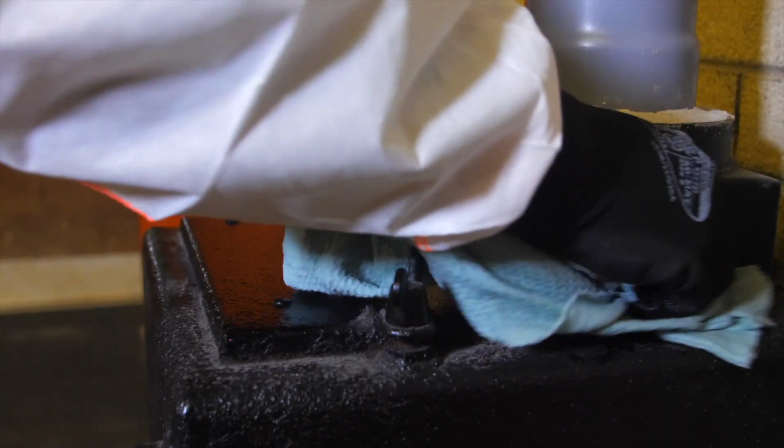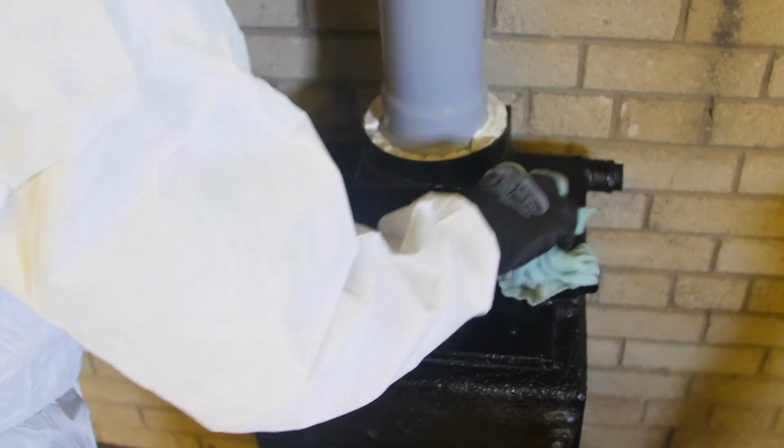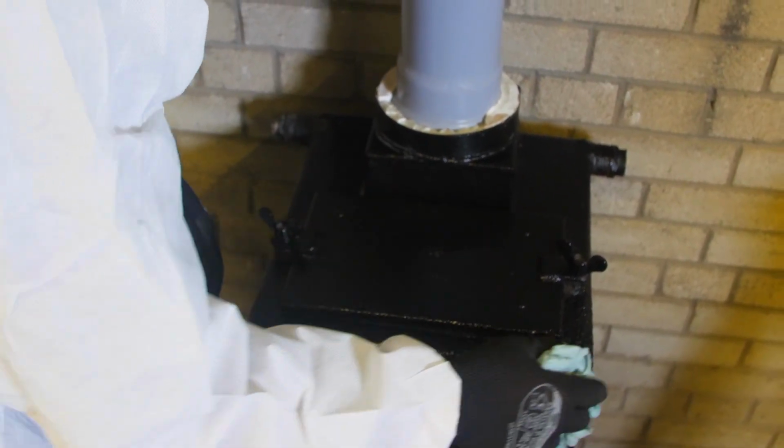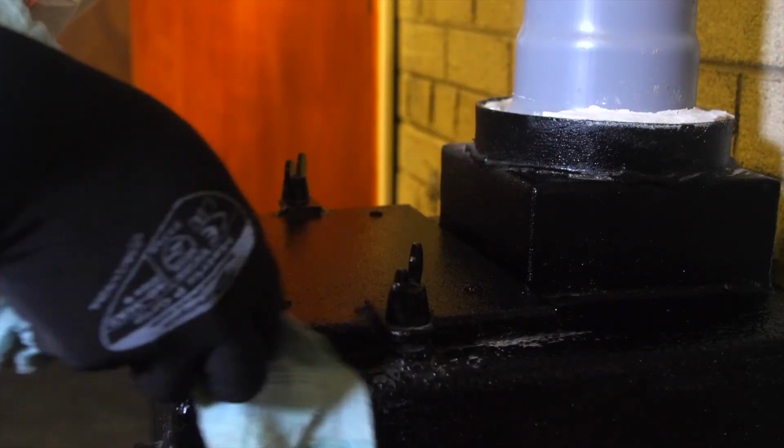Clean the equipment and the area with damp rags. Check for asbestos cement debris in fasteners or bolt holes. Clean with folded damp rags.